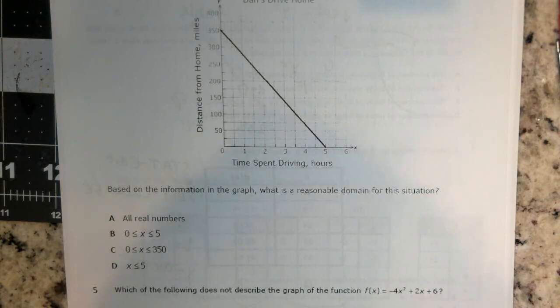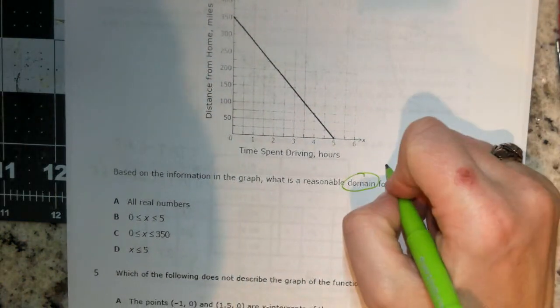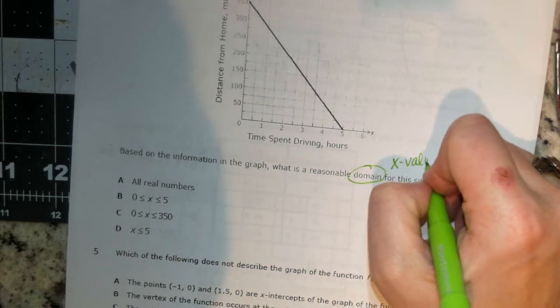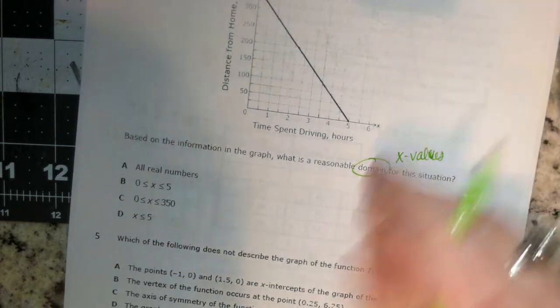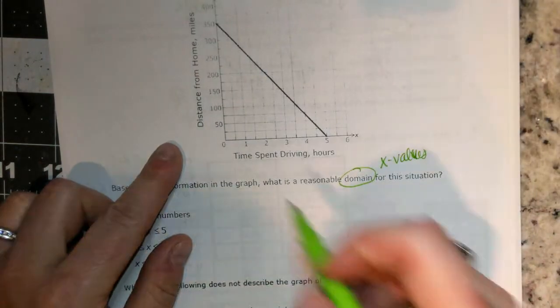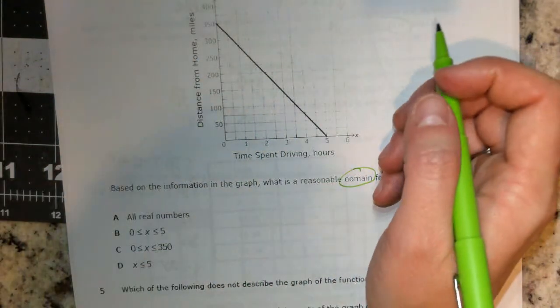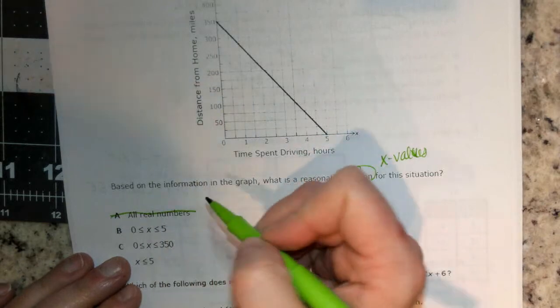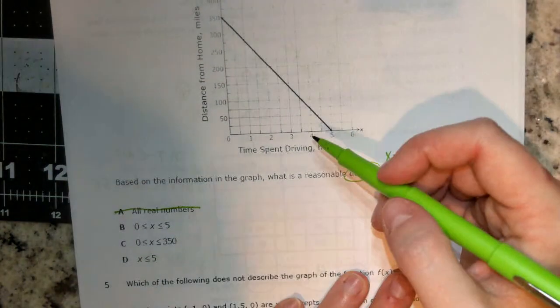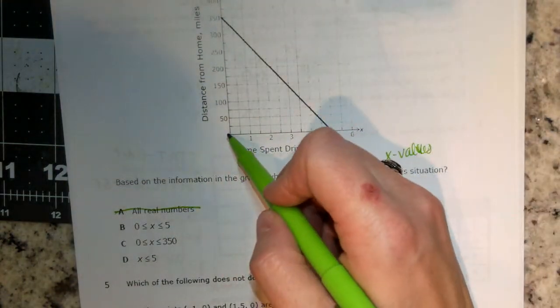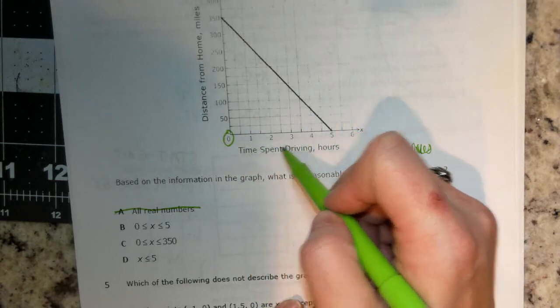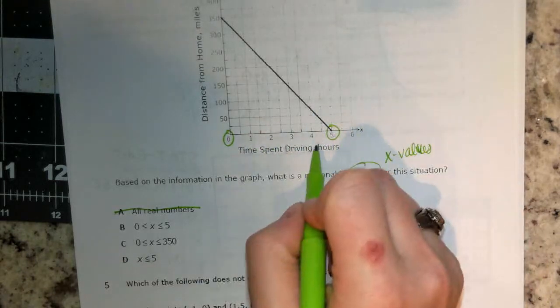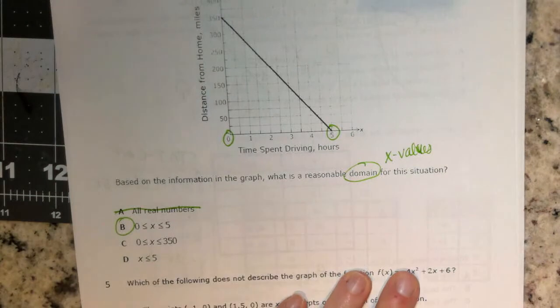What's a reasonable domain? Oh, domain. Domain is what? X values. Okay, so X values. Well, it's not all real numbers because it's a real life situation. Okay, so there's a start and a stop. So it looks like his X values goes from 0 to 5. There you go.